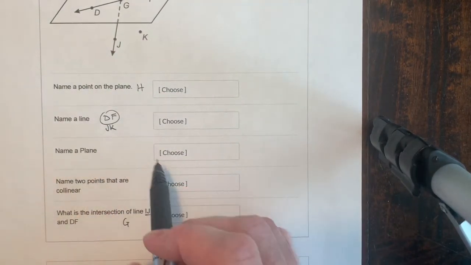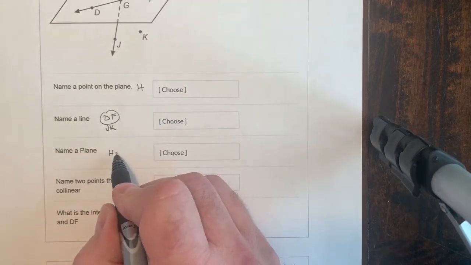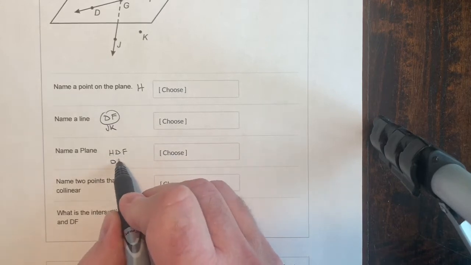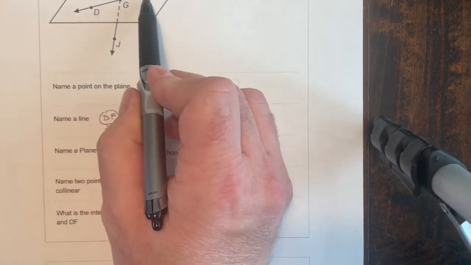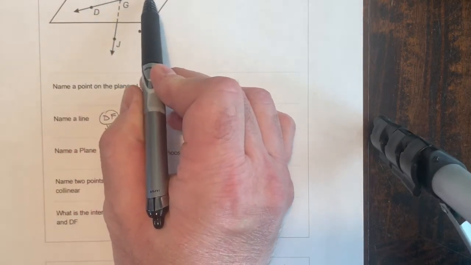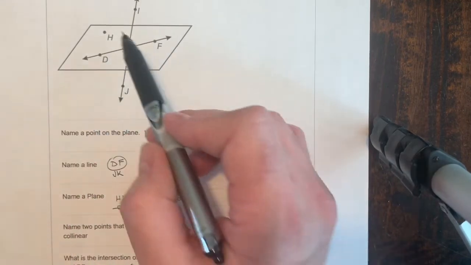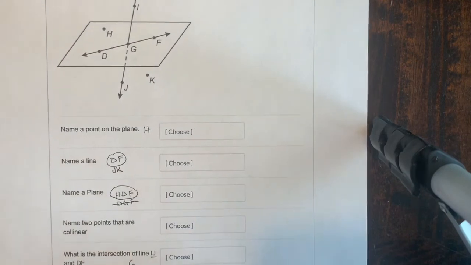Name a plane, 3 capital letters. You have a couple choices as you look at your drop-down menu, HDF or DGF. I'm not going to use DGF because those are collinear. They're all on the same line. That's not necessarily going to identify a plane, okay? We want to use 3 that are not collinear, so I think we need to use HDF there.